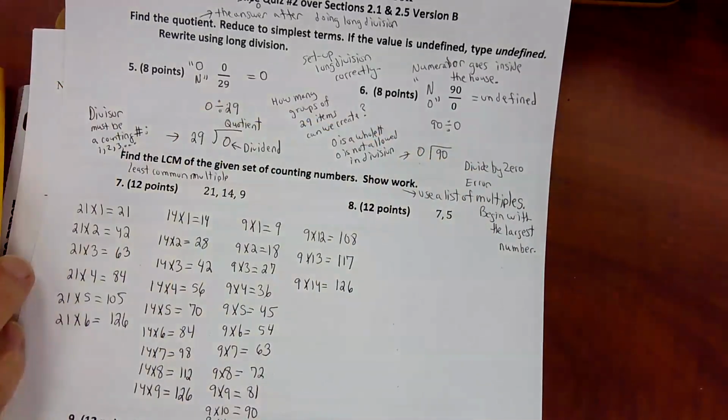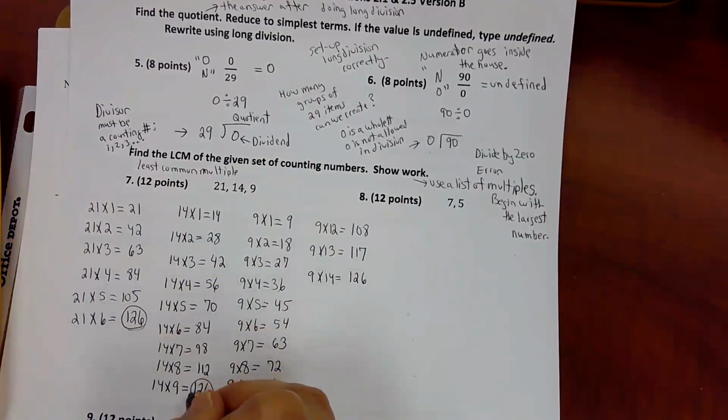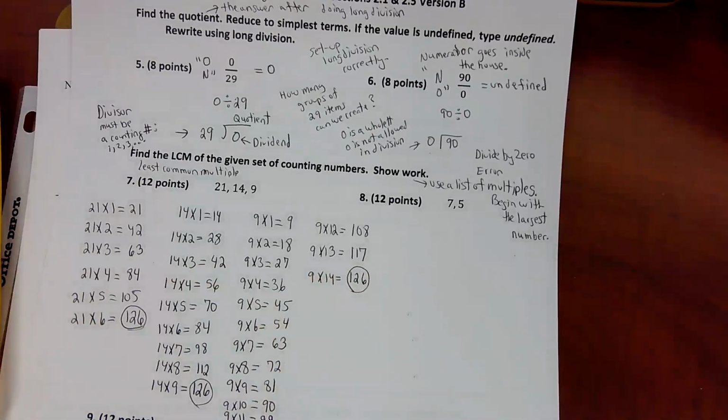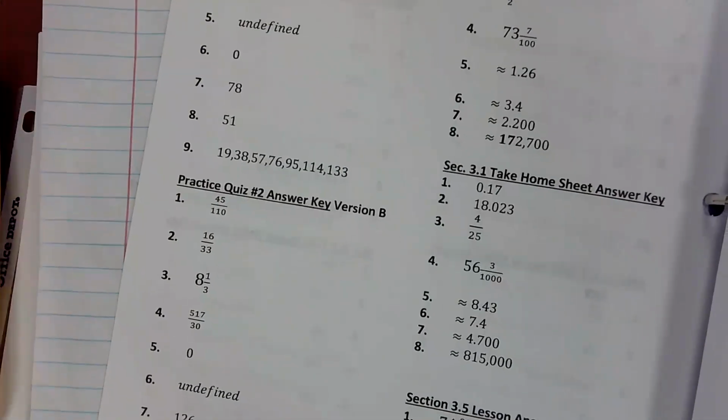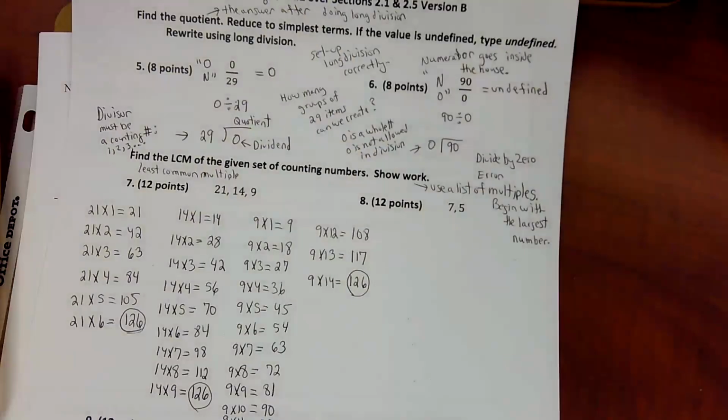All right, but we did find the match, right? It was 126, right? Okay, and then if I double check that answer, number 7, it's right here. See that right there, 126. All right.